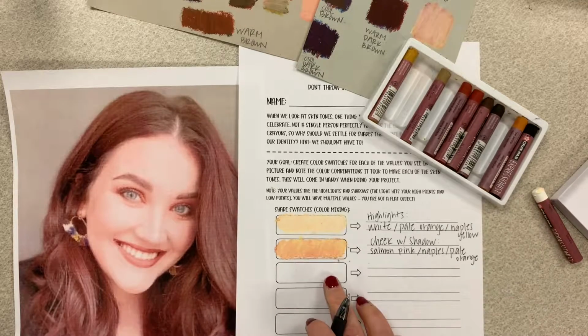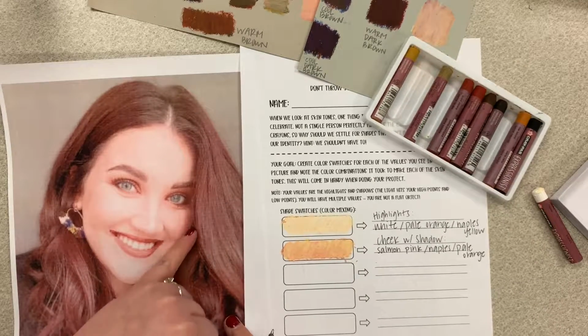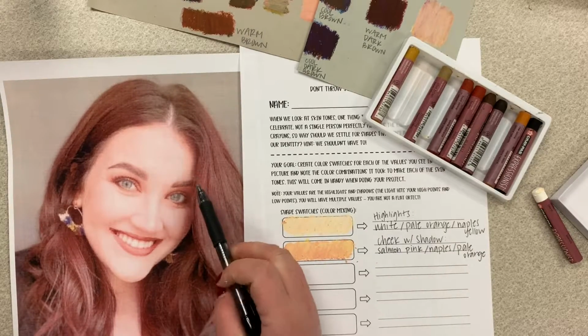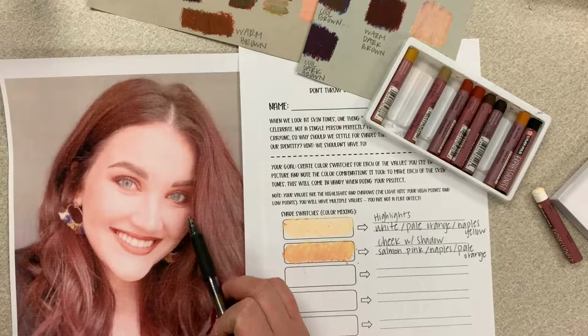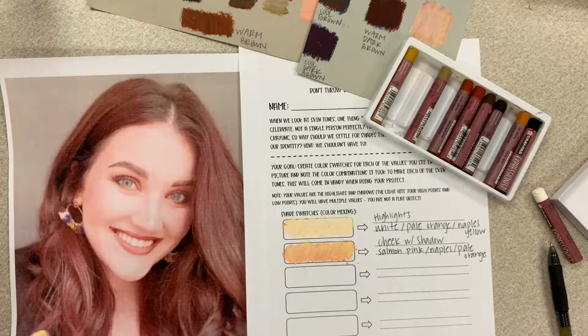I'm going to skip ahead to my darkest value, which is going to be right here where my hair is putting a shadow on my face, where it meets my eyelid and the top part of my cheek and right above my eyebrow. I'm going to try to achieve that color the best I can.